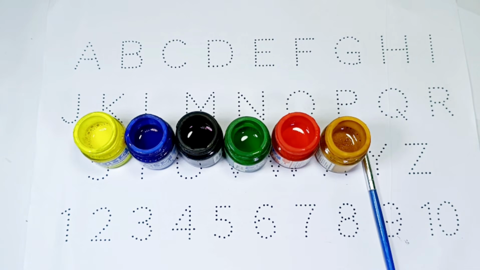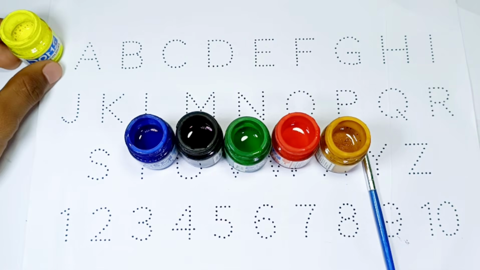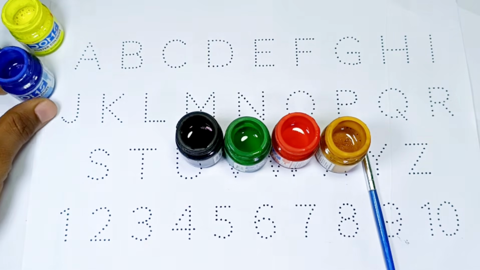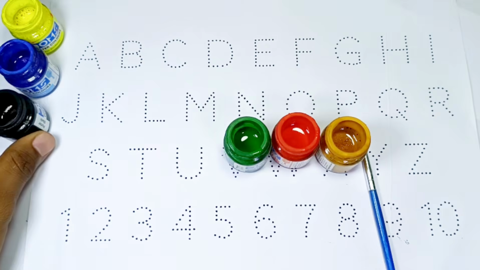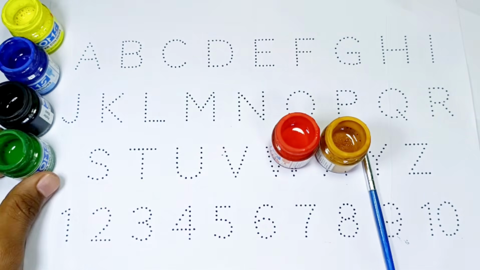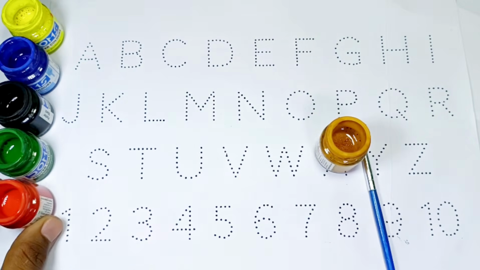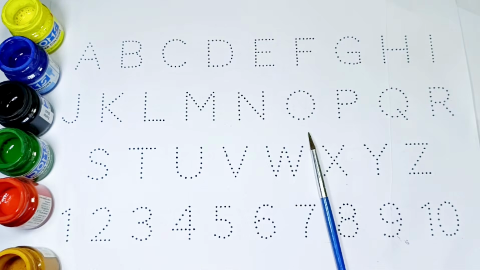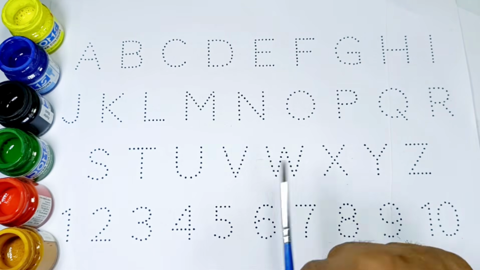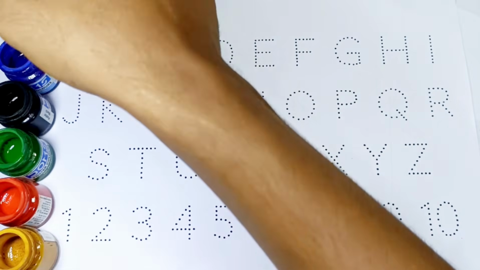Today we will learn and draw capital letters, alphabets A to Z, and numbers 1 to 10. So kids, let's learn the names of the colors. Yellow color, blue color, black color, green color, red color and yellow ochre color. Kids, now you draw A and use yellow color.